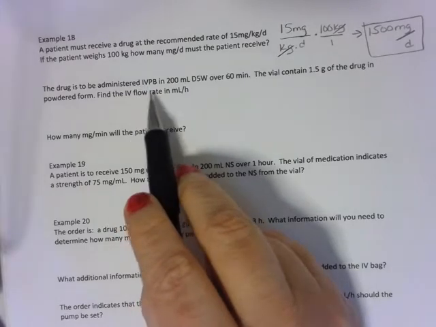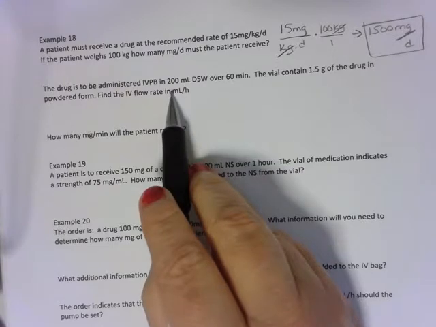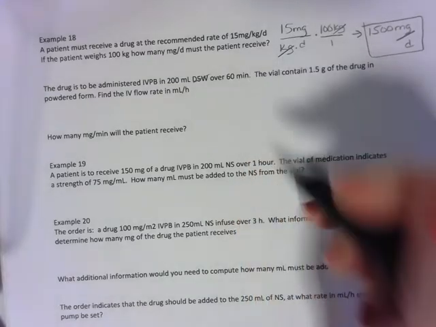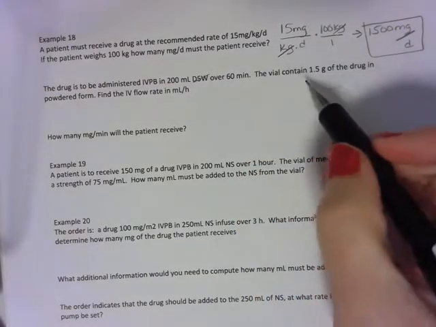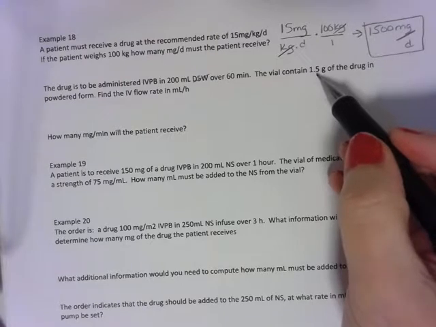The drug is to be administered in IV piggyback, 200 mLs D5 over 60 minutes. The vial contains 1.5 grams of the drug in powdered form. Find the IV flow rate in mLs per hour.